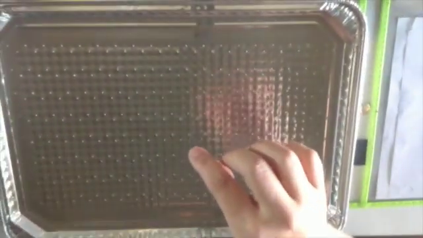And then we've got a paper clip that we have unwound so that we can check the depth of our lava flow, and a ruler so that we can measure.